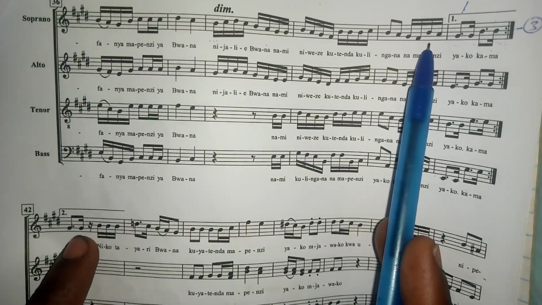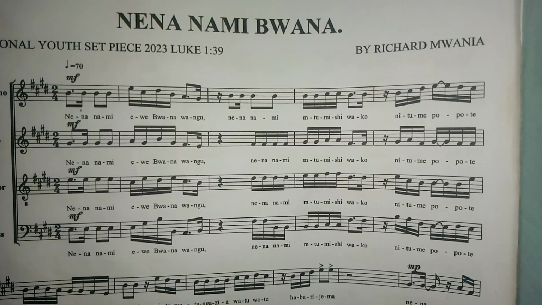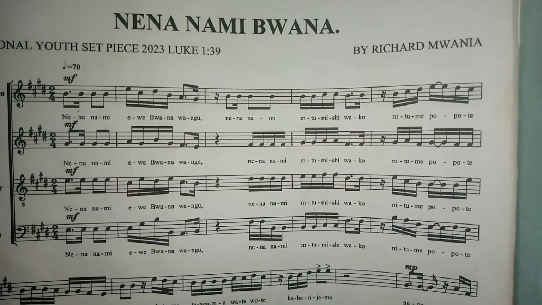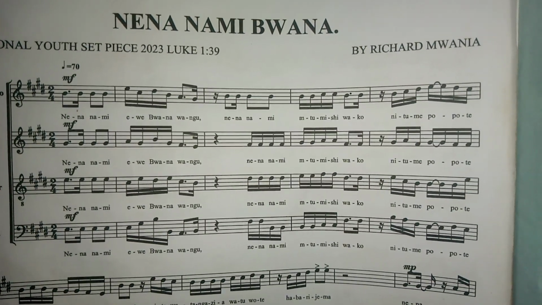A repeat sign can be anywhere in a musical piece. For example, in our example, it was somewhere in the middle pages. They can also be towards the ending, or towards the beginning.